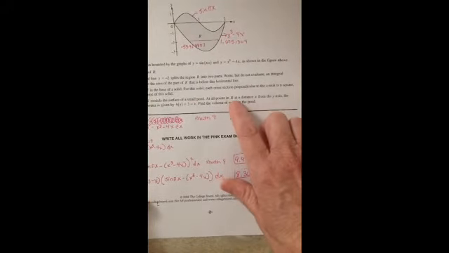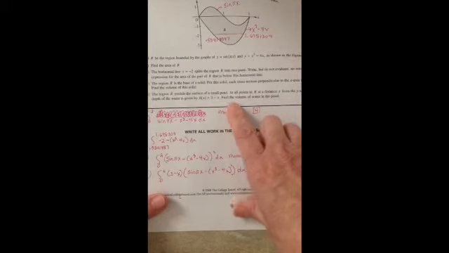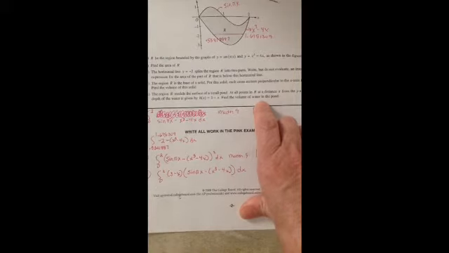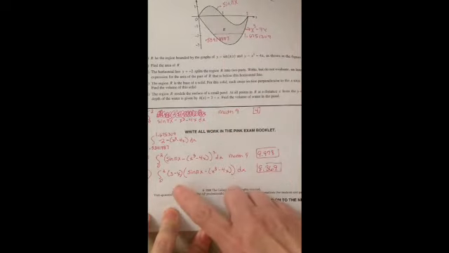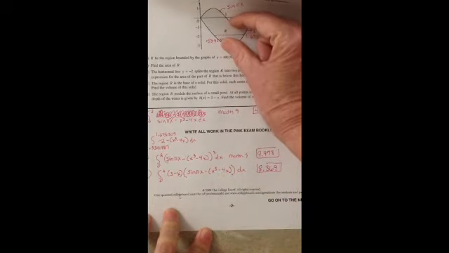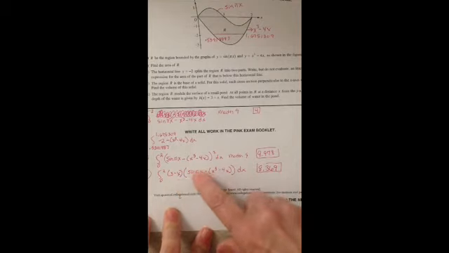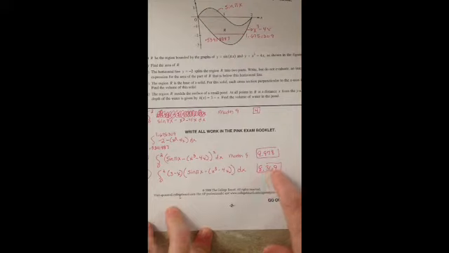Now part D says region R models the surface of a pond. At all points in R at a distance x from the y-axis, the depth of the water is given by 3 minus x. Find the volume of the water in the pond. So think what volume is: length times width times height. So basically what you're doing is you're doing the depth, which is the height, times the length minus the width, because that's what that is. So we're just going from 0 to 2. We put that in, and then what we already had, and you use Math 9, you get 8.369.